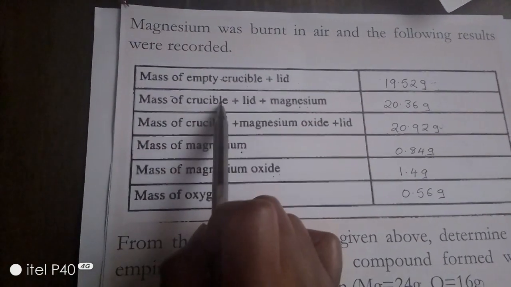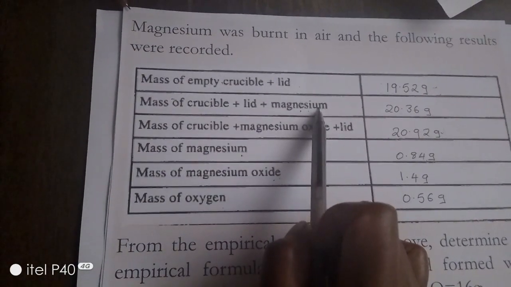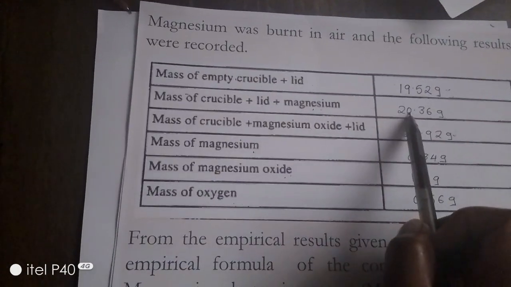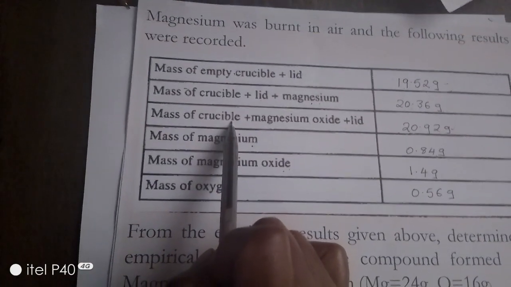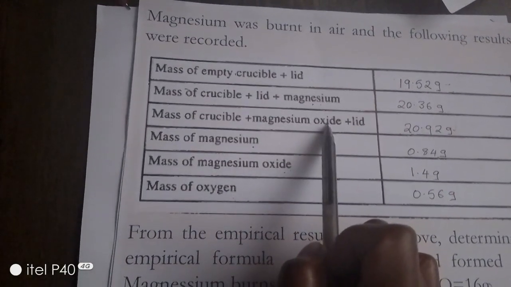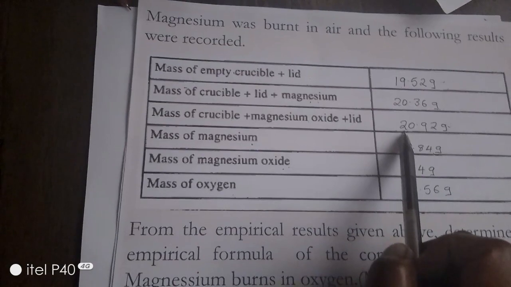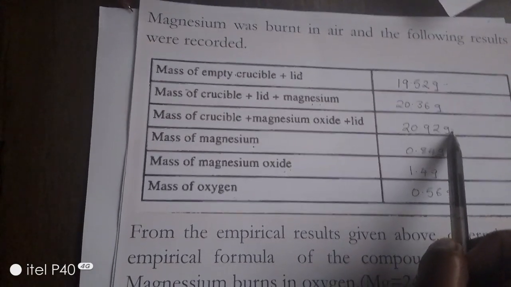Then the mass of crucible plus lid plus the magnesium we are burning was 20.36 grams, and the mass of crucible after burning, plus magnesium oxide plus the lid, was 20.92 grams.